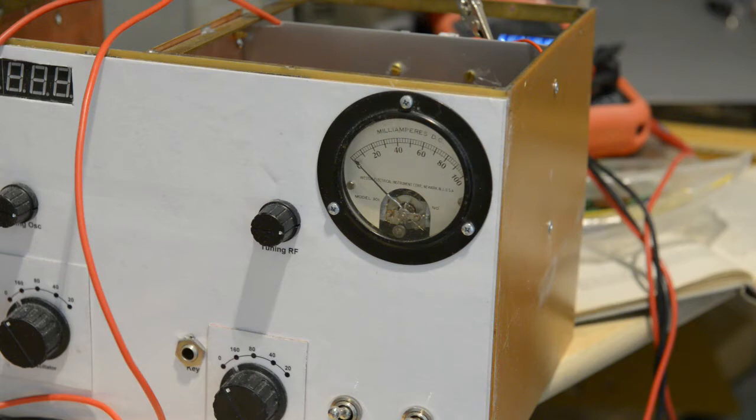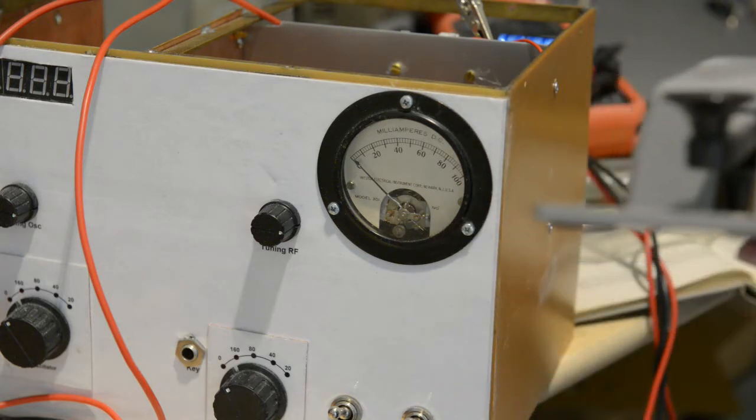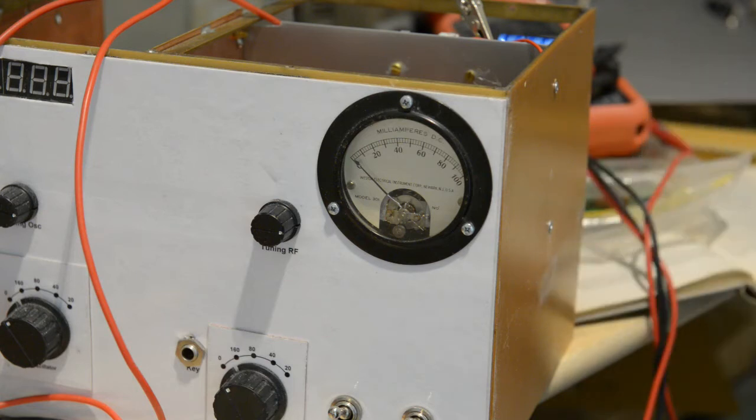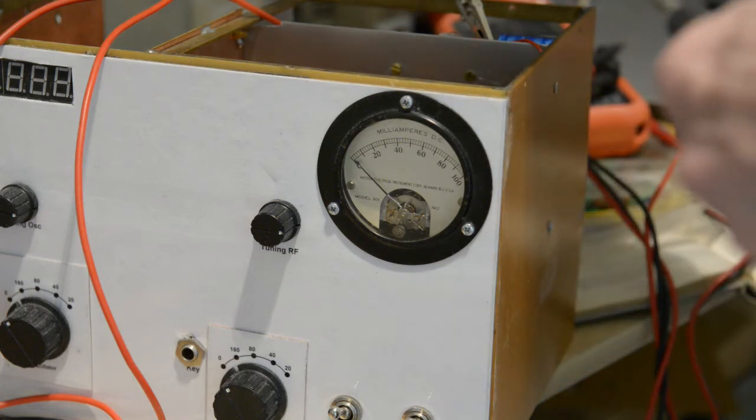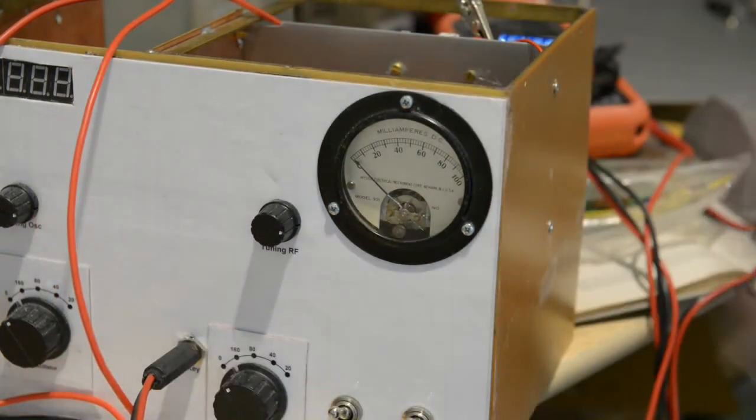So I changed over from screen grid keying to cathode keying. We're not keying the screen grid, and I'll tell you why. Because the high voltage will come on this key, and then it's not very pleasant. So I swapped over to the cathode. I'll plug the key in. There we go. As I key it, you see the meter.